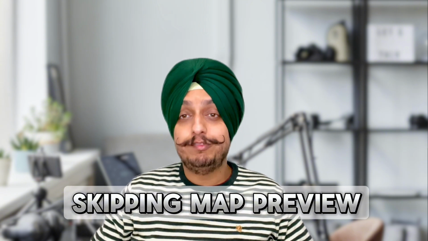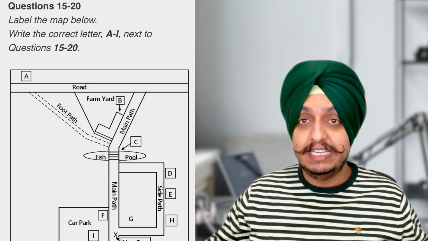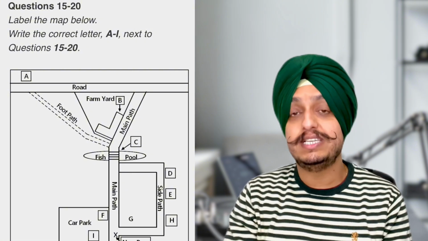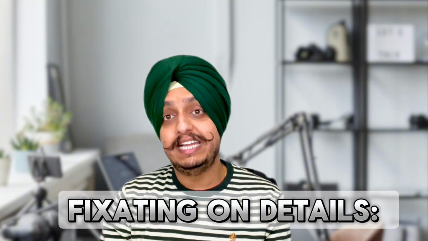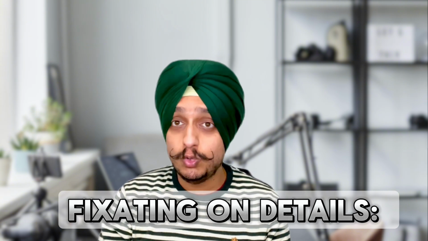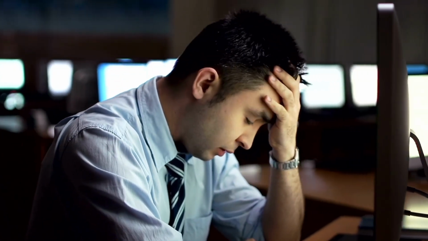Failing to preview the map before listening to the audio can make it challenging to follow along during the test. So take a few moments to familiarize yourself with the map layout and key features before you actually start to listen to the recording. The next one is fixating on details. Getting too caught up in specific details or trying to mark every point mentioned in the audio can waste your time and lead to confusion. Focus on just identifying the key locations and directions relevant to the task at hand.